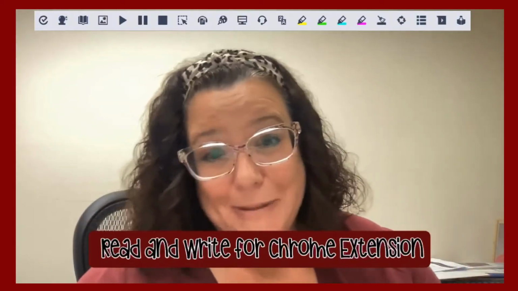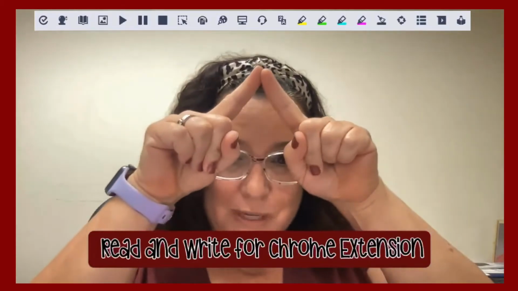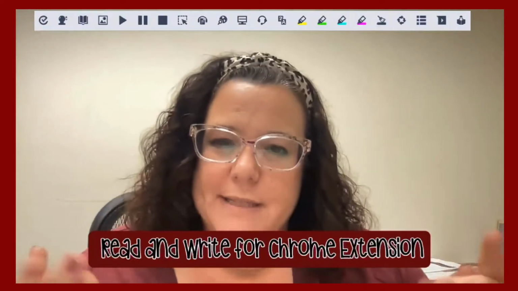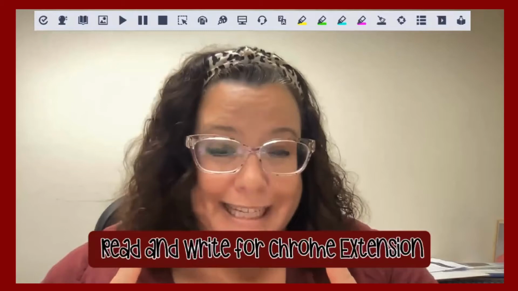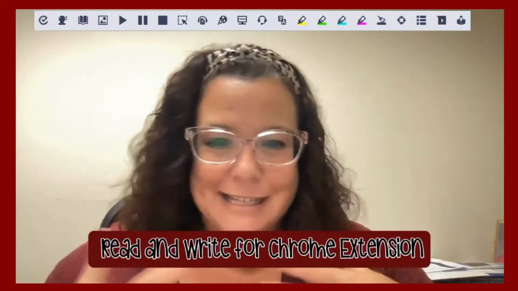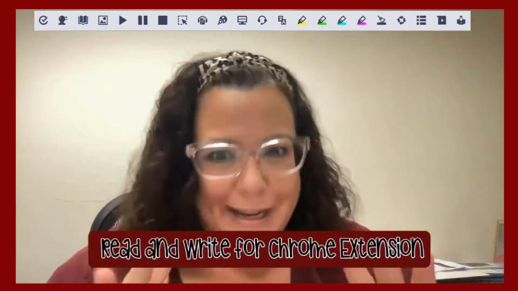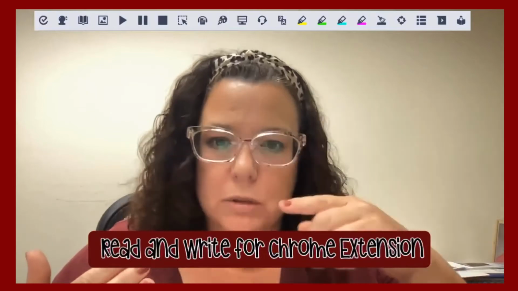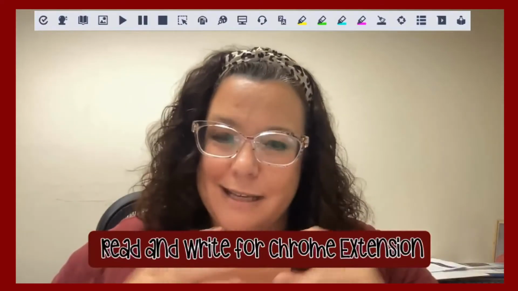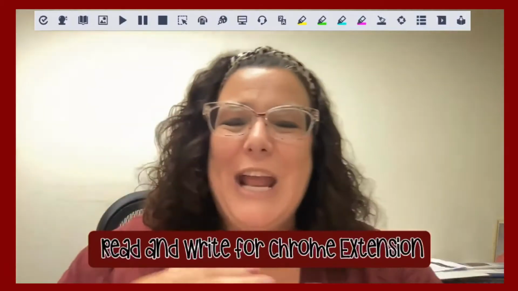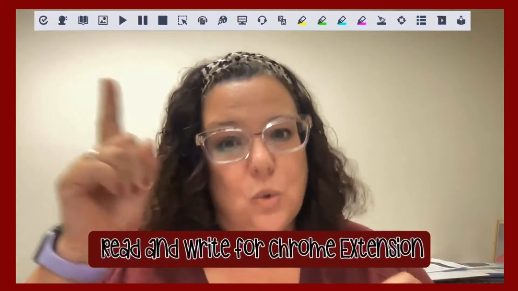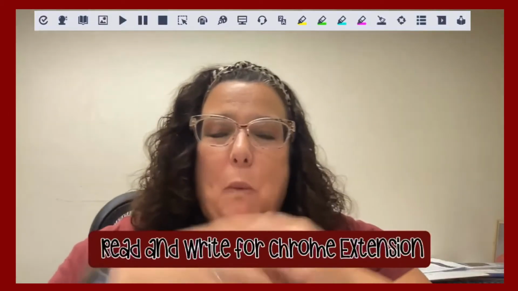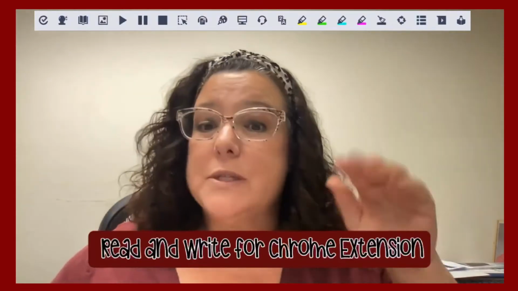So the capabilities were limited, but now we've paid for it and our students get to use all of these amazing tools up here. So what is the Read and Write for Chrome extension? It is an accessibility extension that allows students to access text in the curriculum through many different modes. And the best thing is that we've been kind of doing this all along, but by using multiple different extensions. This makes it so that students as young as kindergarten can actually use these tools on their own to be able to read and write.